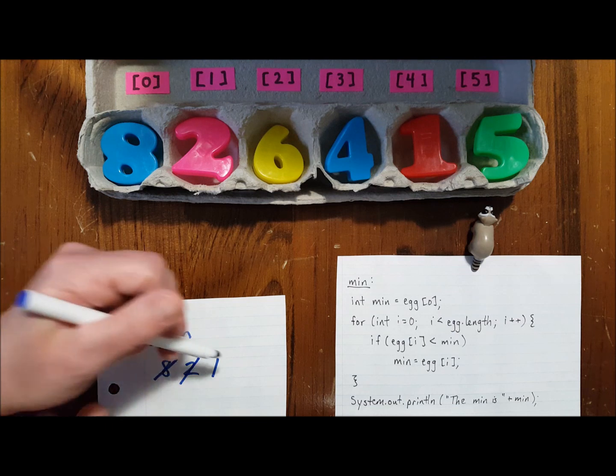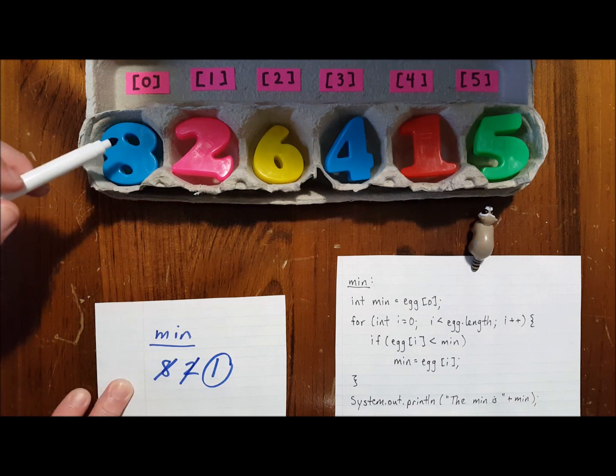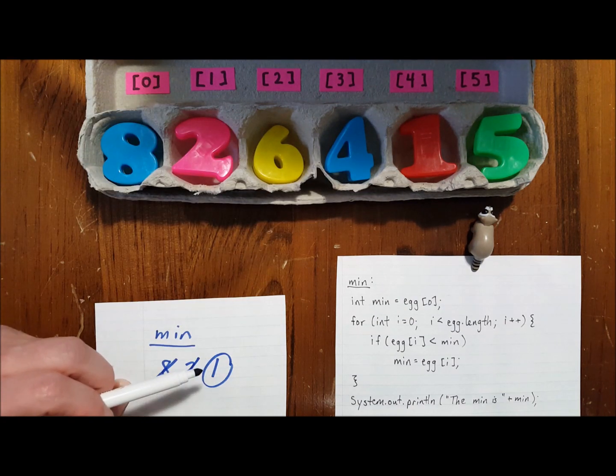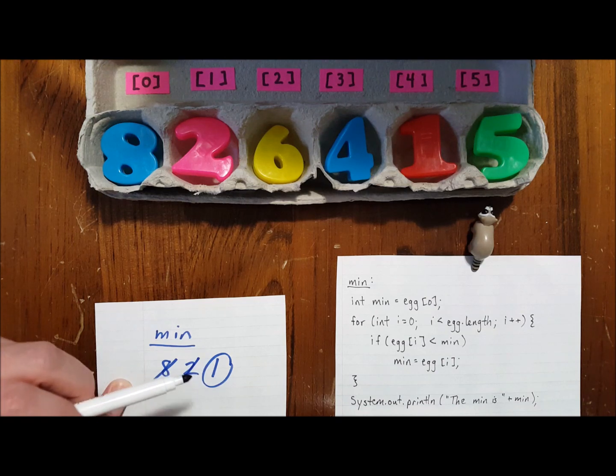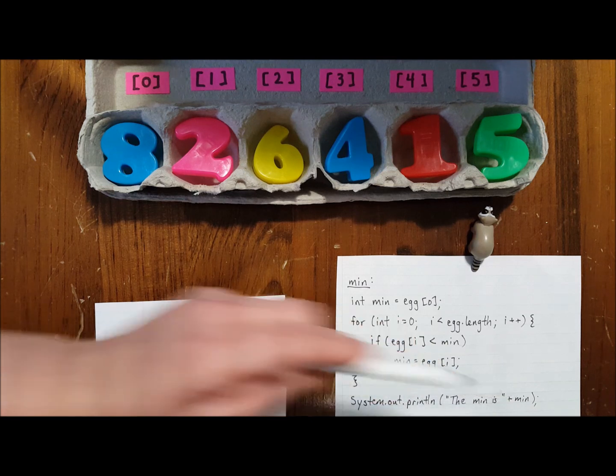Then we move along. We compare 5 with 1. Nope. So then, once we make it to the end of the array, comparing in this way, always if we find one that's smaller, replacing it, by the time we get to the end of the array, the thing that we have stored in min will be the smallest value in the array. So then we can print it out and we can say the min is 1.